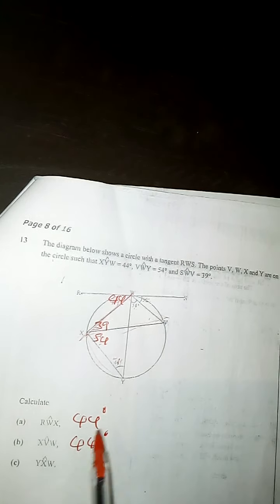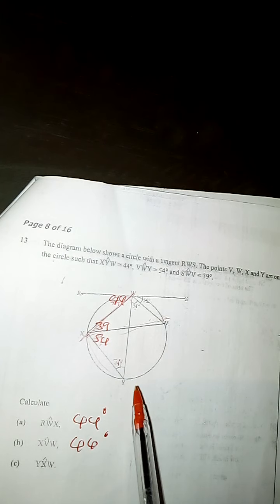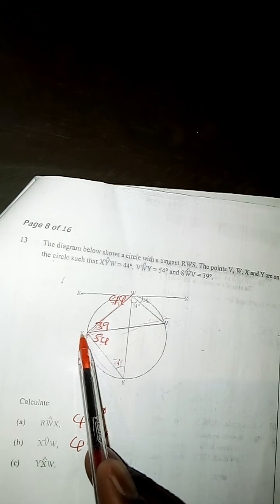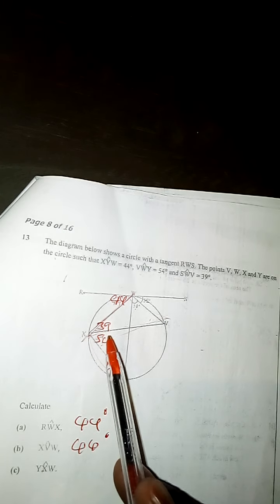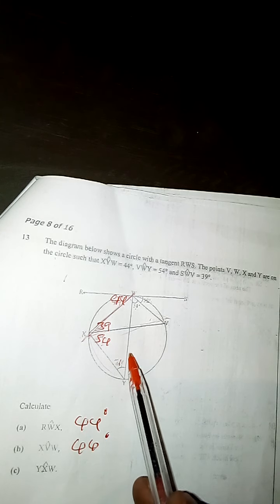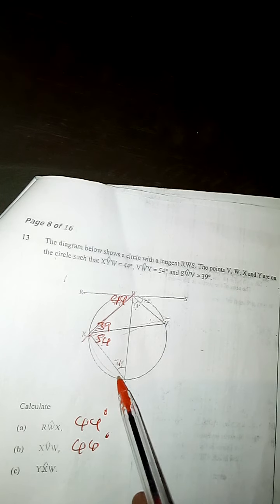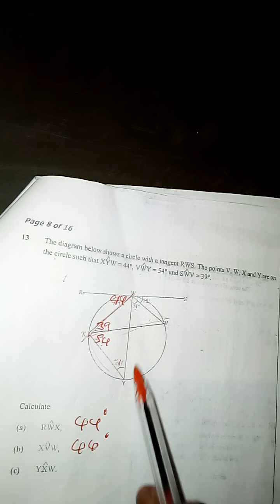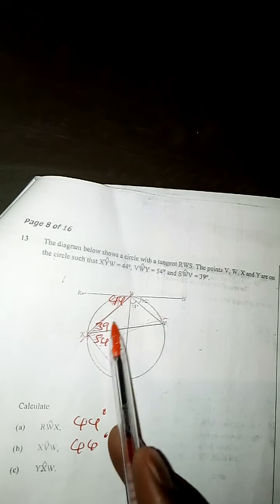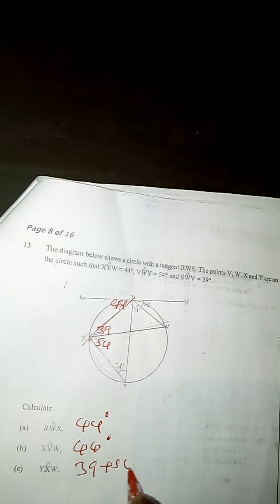Then angle XYW. So this angle, it means we are going to add 39 plus 54.